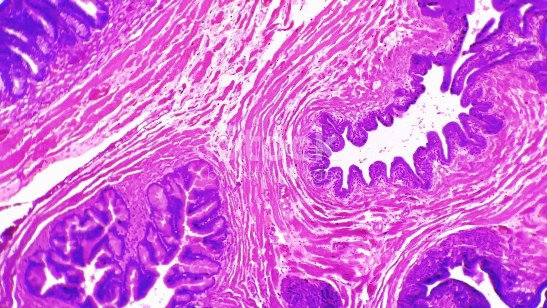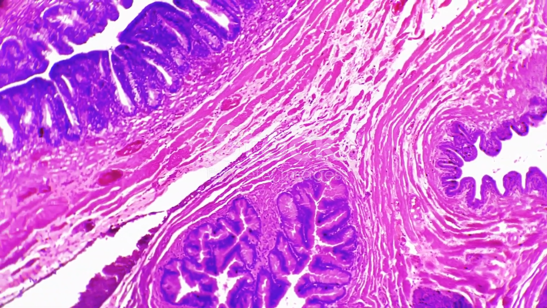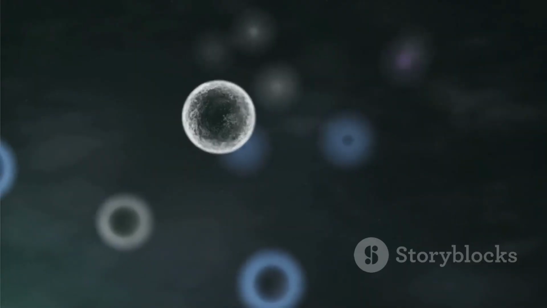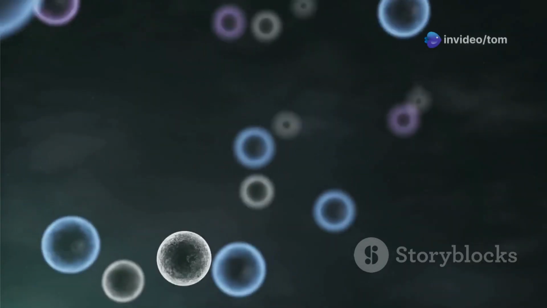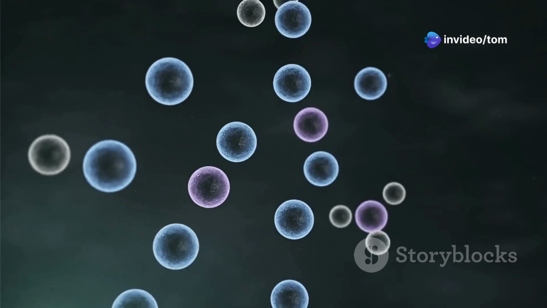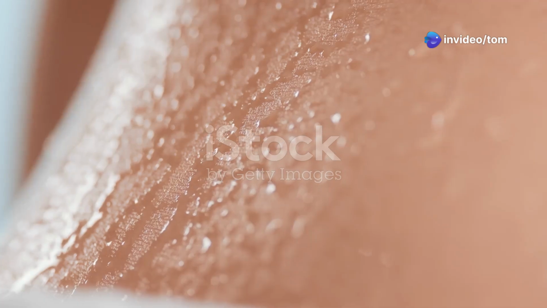Exocrine glands can also be classified on the mode and nature of their secretions. In merocrine secretions, the secretions are enclosed in a vesicle which moves to the surface and is released by exocytosis. An example of merocrine secretions is sweat glands.